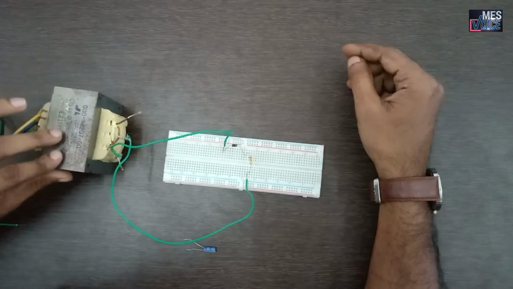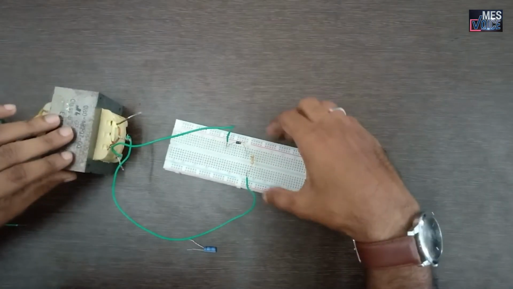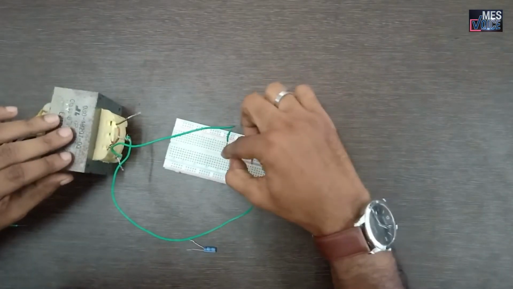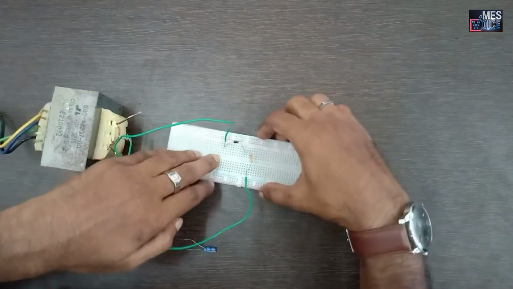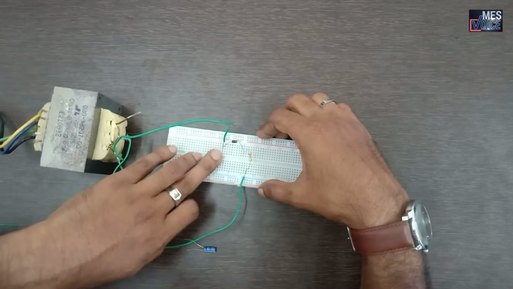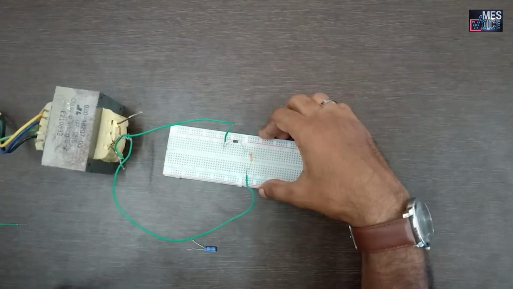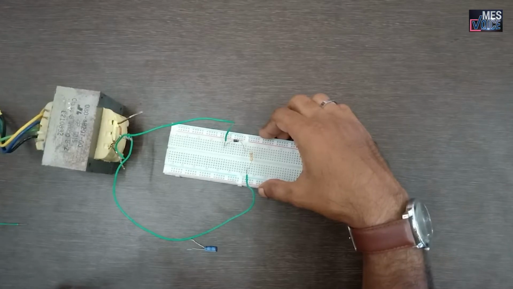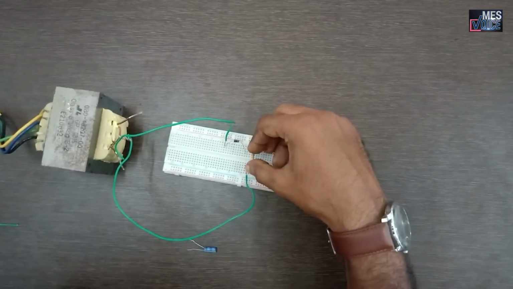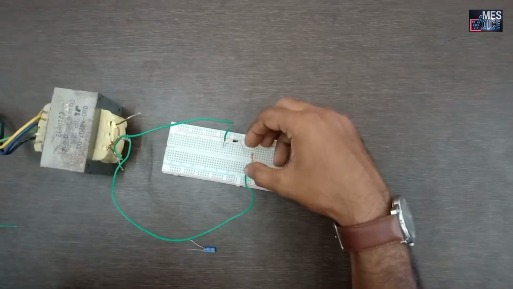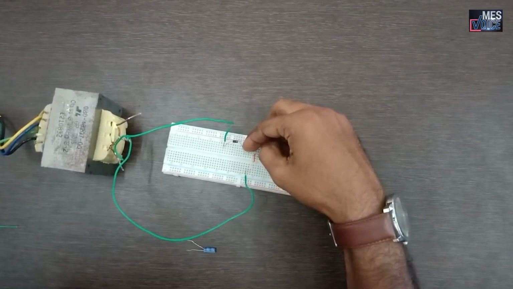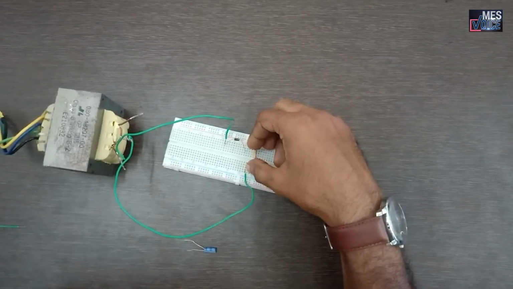Yeah, so our connection is over. Now we are going to connect the CRO with the input and output terminal of the circuit. We are using the two channels of the CRO simultaneously for the input and output, and we are going to measure the maximum voltage and then do the calculation.